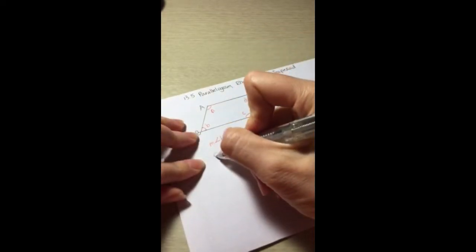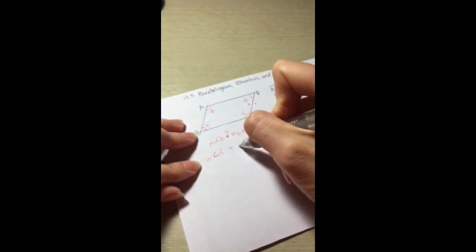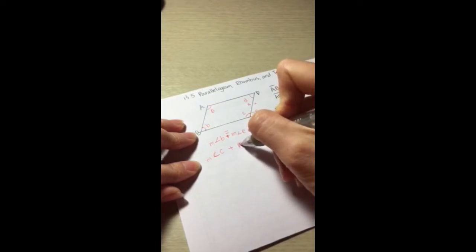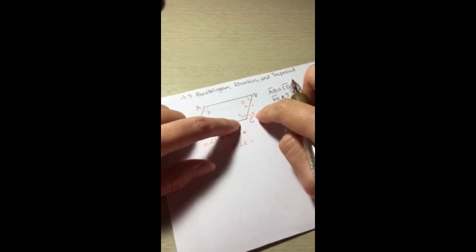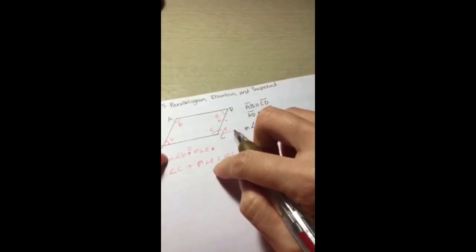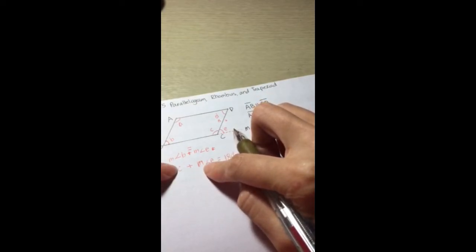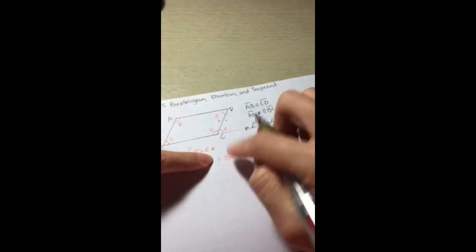What do we know about angle C? Measure of angle C plus measure of angle E. I just can't talk and write at the same time. Angle C and angle E are angles on a line, so they add up to 180 degrees. So what do we say about angle B and angle C? Angle B is the same as angle E, so angle C plus angle B is 180 degrees.